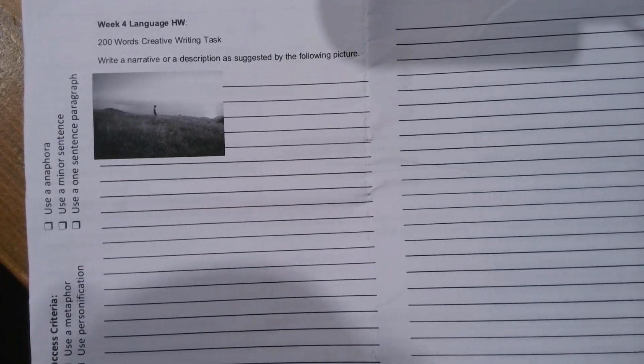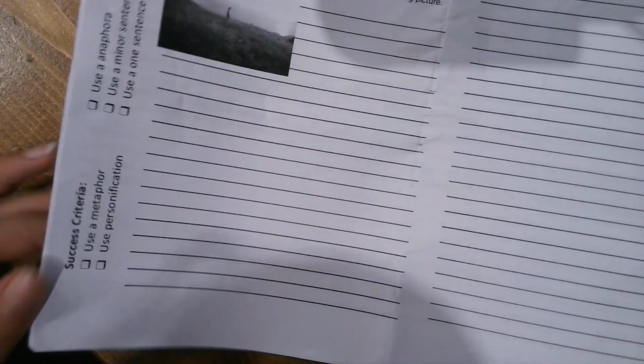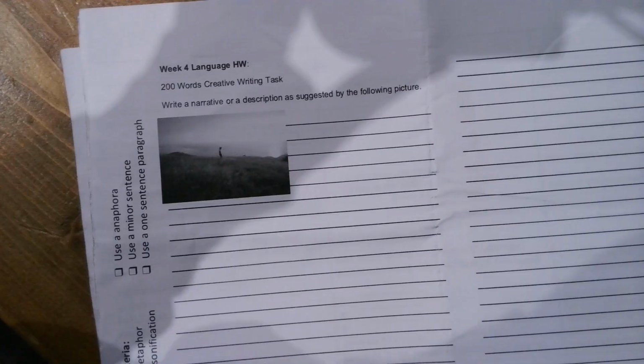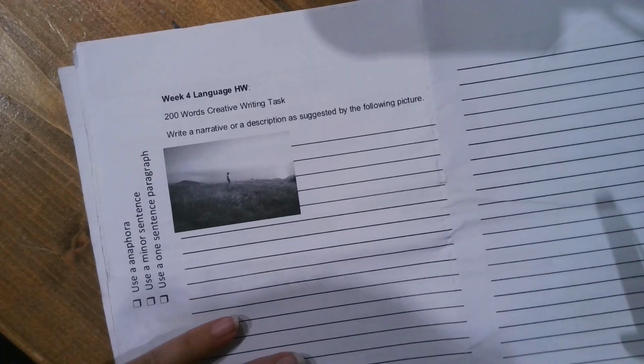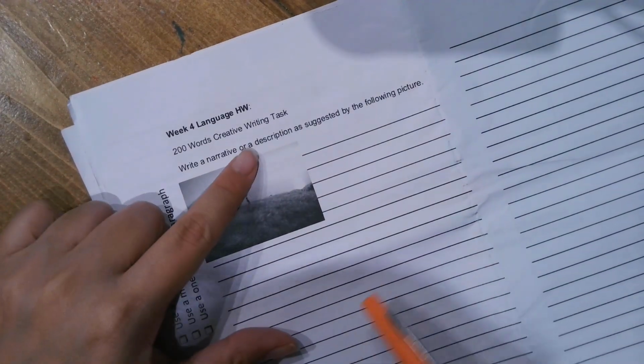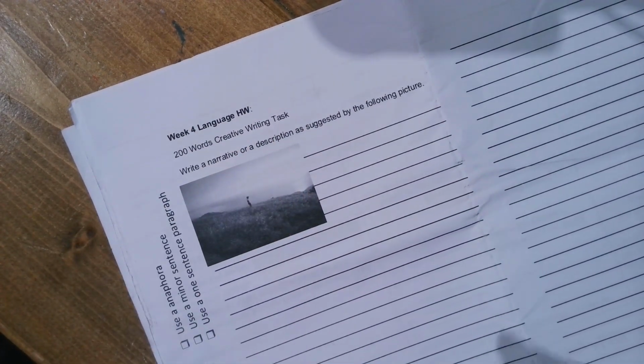Year 10, and here's a quick video just to help you with your week 4 assessment. Now, very similar to when you had the other creative writing task, this one comes with a picture. So it says write a narrative or a description suggested by the following picture.